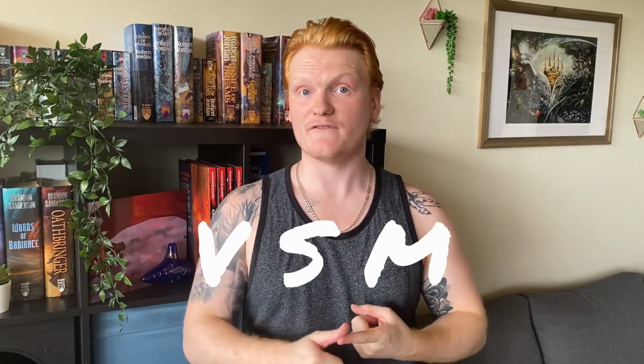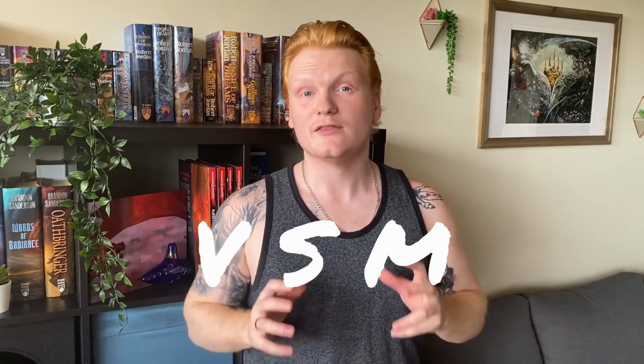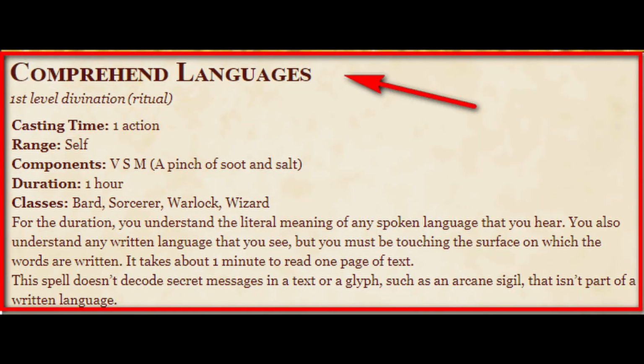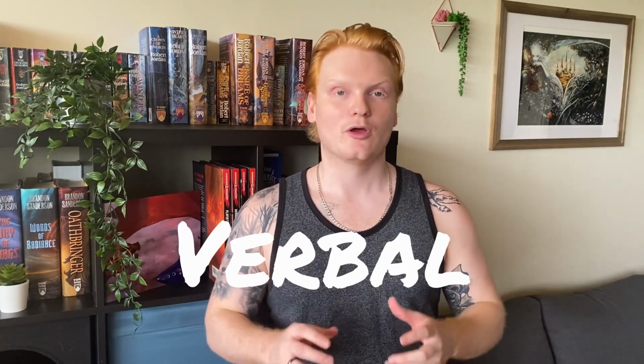So basically every spell in D&D 5e has some sort of component. Now you'll see this on the spell card as either a V, an S, or an M. These letters can appear by themselves or in combination. So some spells might have V, S, and M, some might just have one, and some might have a combination of two. The V stands for verbal. What that means is your spell has some sort of verbal element for you to cast it. So you have to say something.